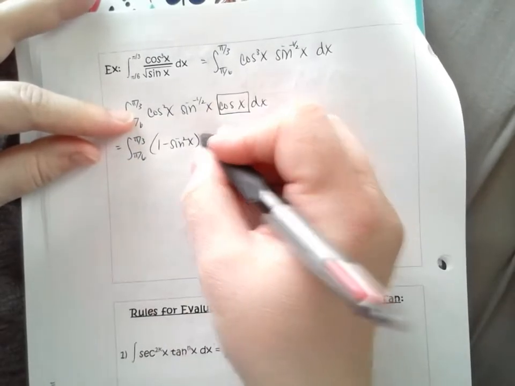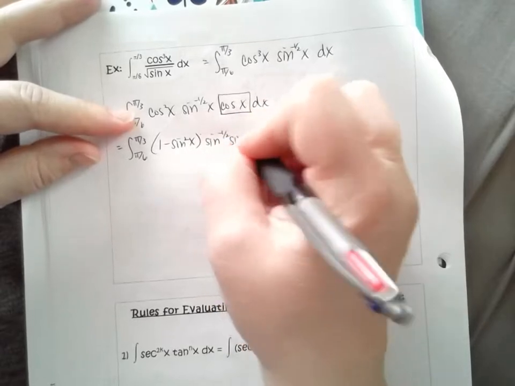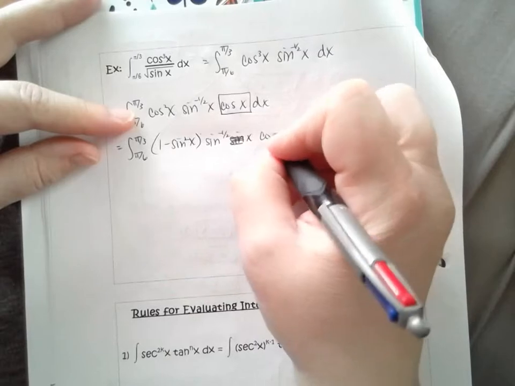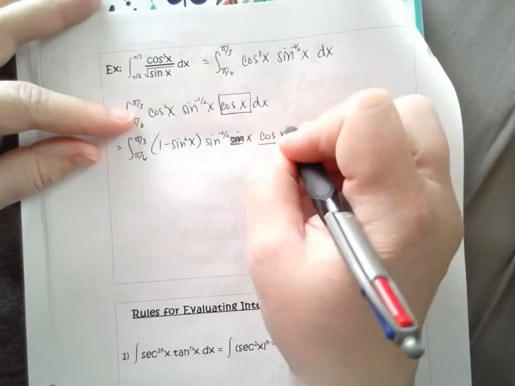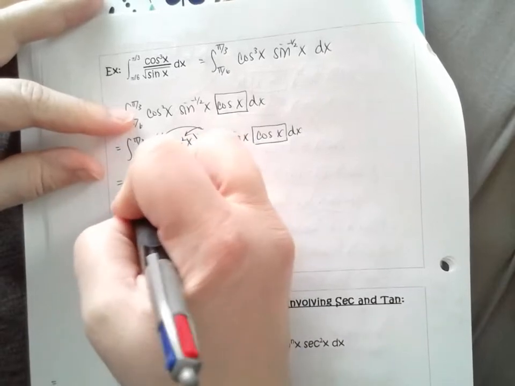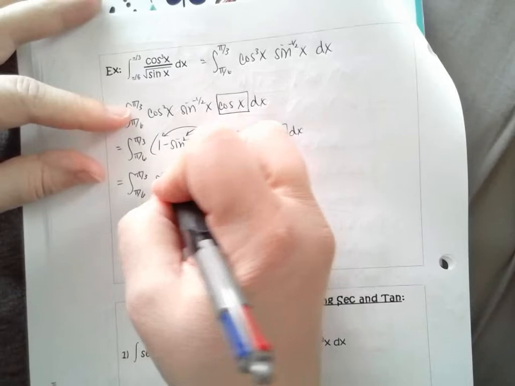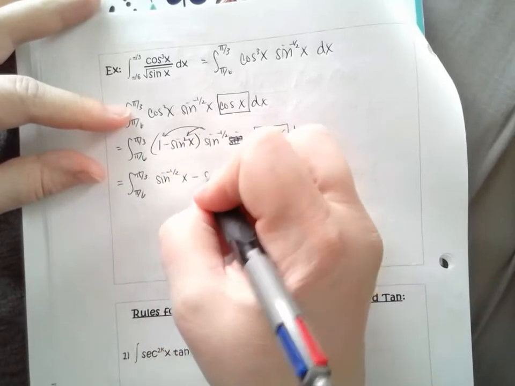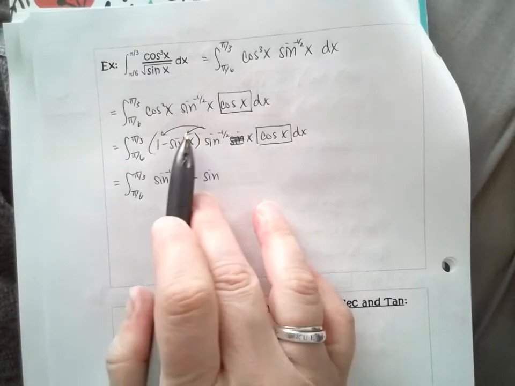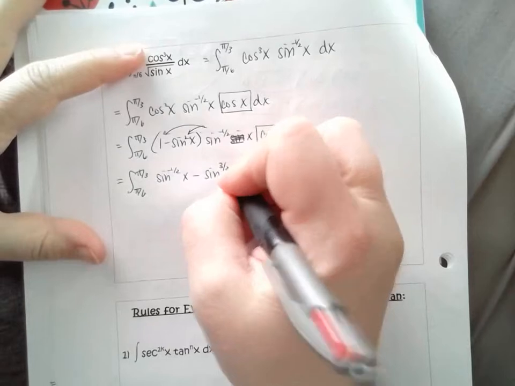It does not have an exponent on its parentheses, so I can distribute the remaining sine. Now I've got sine to the negative 1/2 x minus sine to the 2 minus 1/2, in fraction form, that's 4 over 2 minus 1 over 2, which would be 3 over 2.